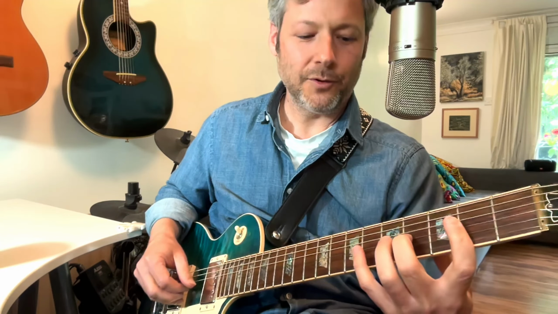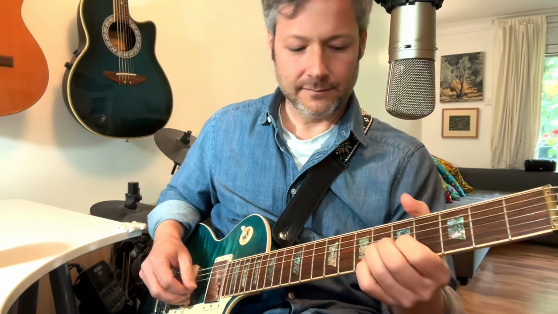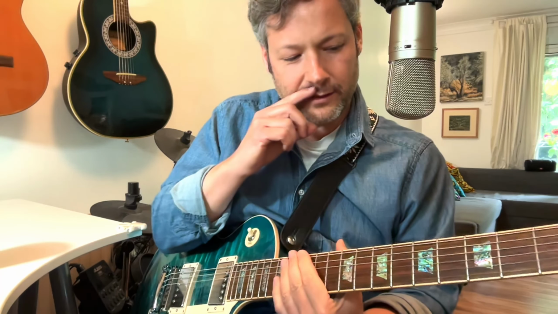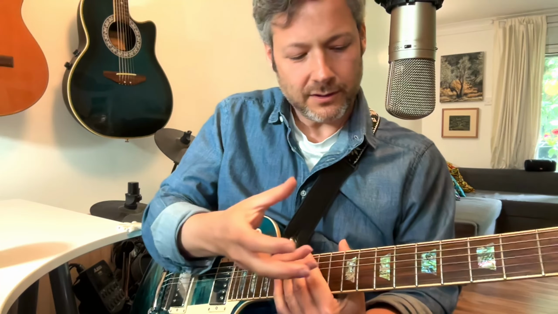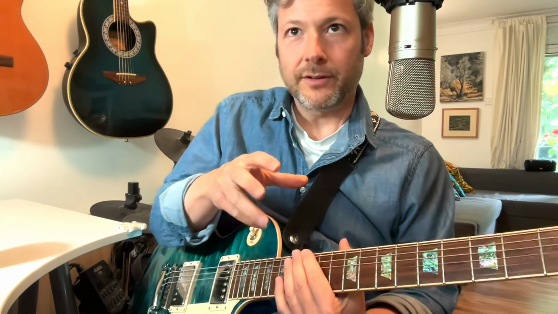So again, the same pattern, open 2, 4, 6, 7, 9, 11, 12. And the cool thing is, you know, it's the same pattern, a different scale, but because the strings are different, the notes are different, it has a different mood, right?